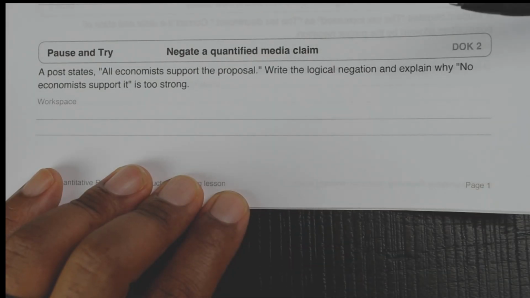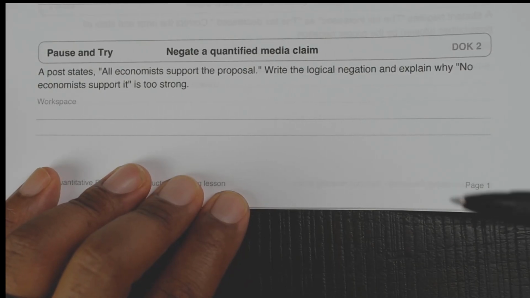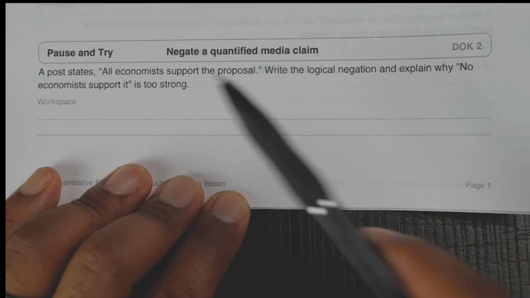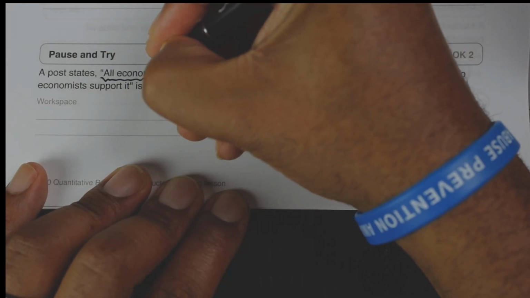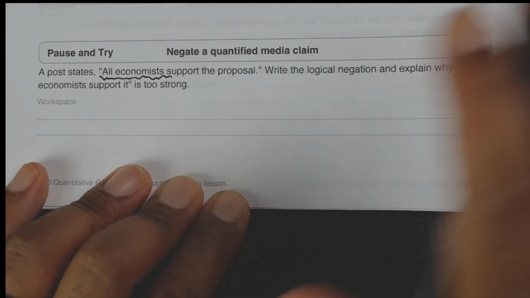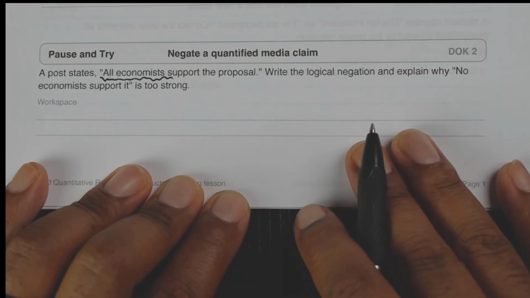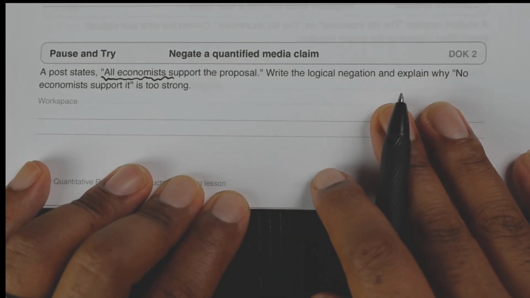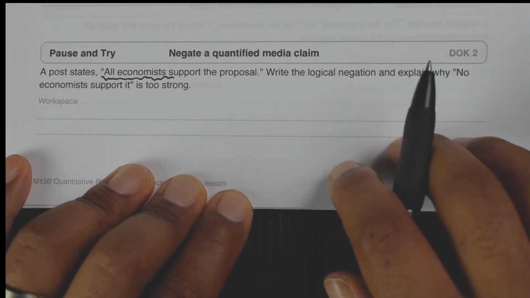For this statement to be false, what must happen? We need at least one economist who does not support it, right? People speak in absolute terms: all people say this, all people say that, most people say this, most people say that. Well, the negation is, all you have to do is find at least one economist who does not support the claim.